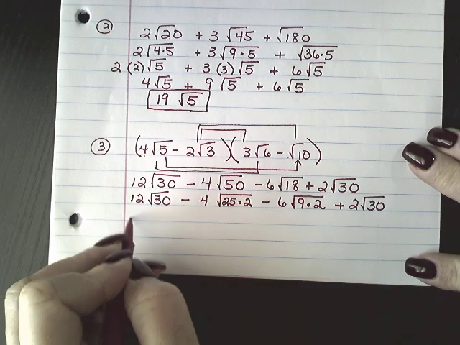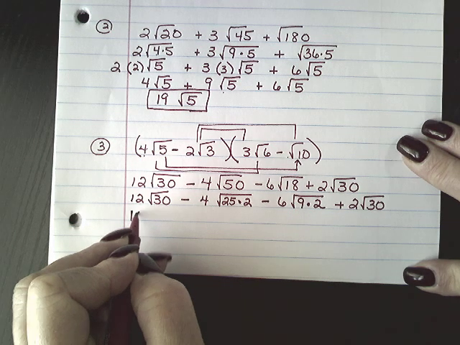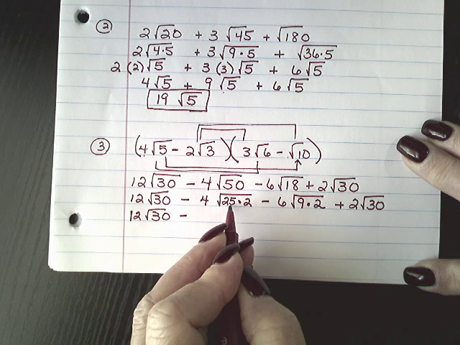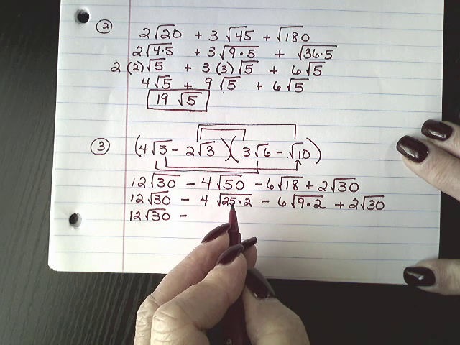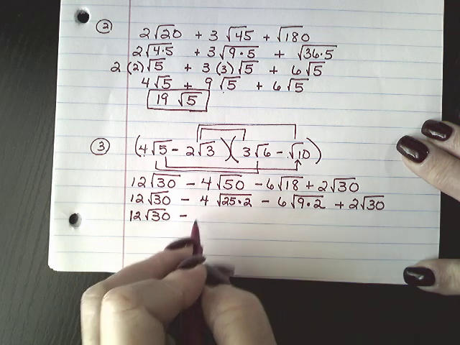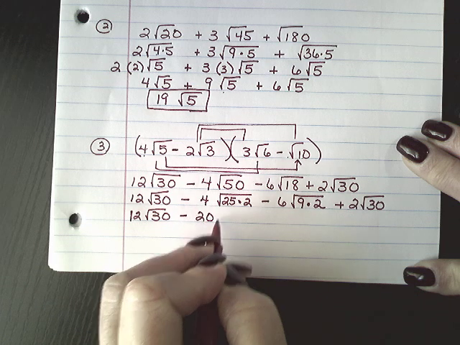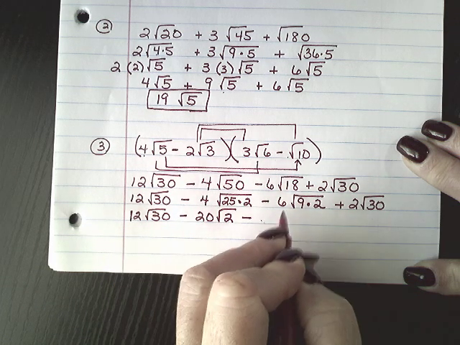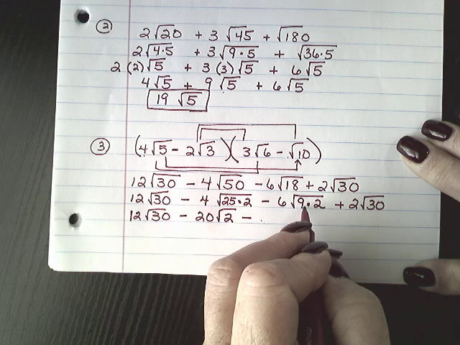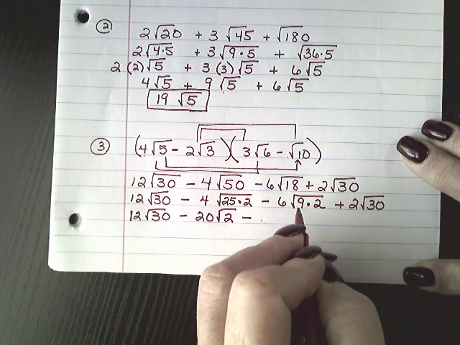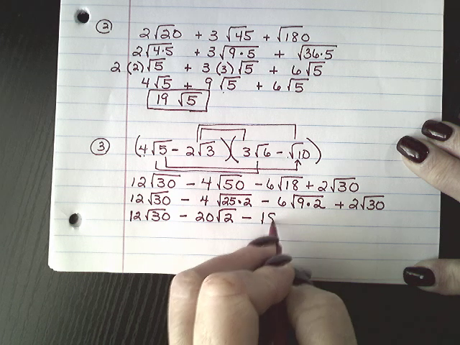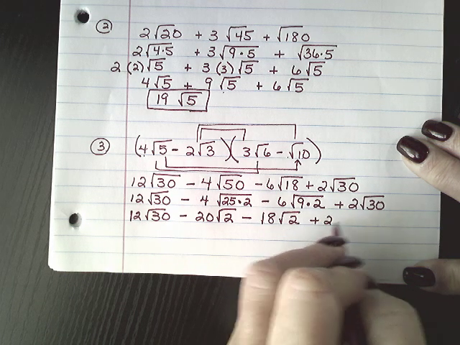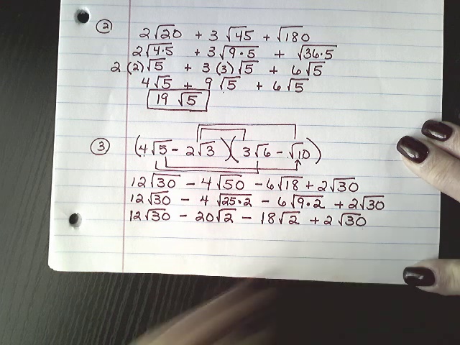All right, so 12 square root of 30 minus square root of 25 is 5, 5 times 4 is 20, square root of 2, minus 6, the square root of 9 is 3, 6 times 3 would be 18 square root of 2, plus 2 square root of 30.